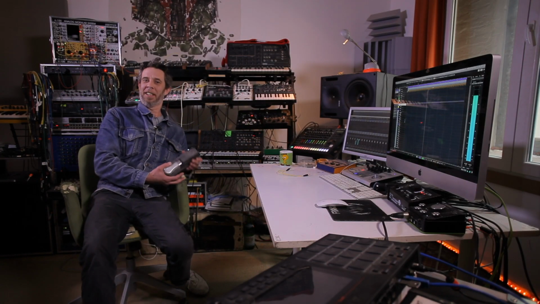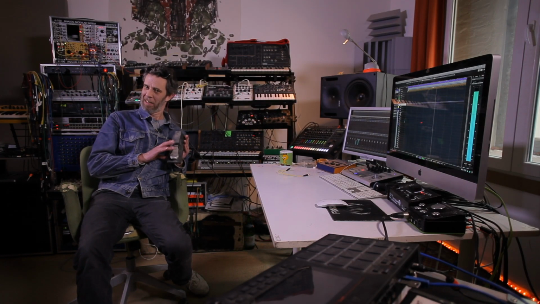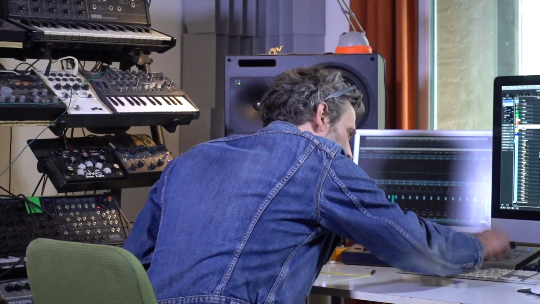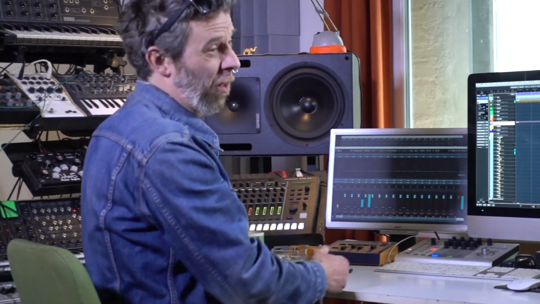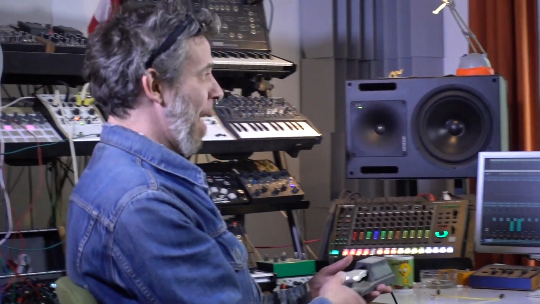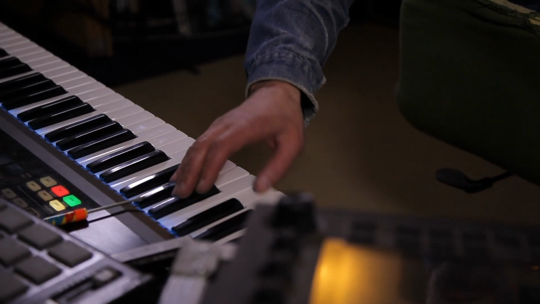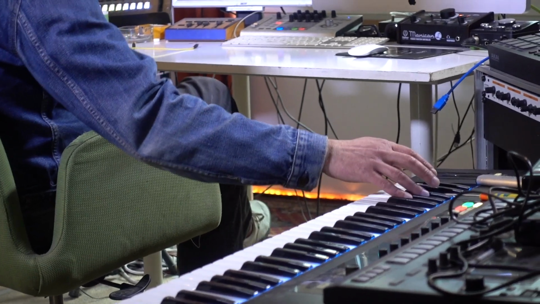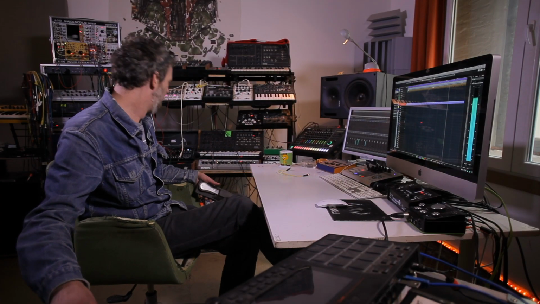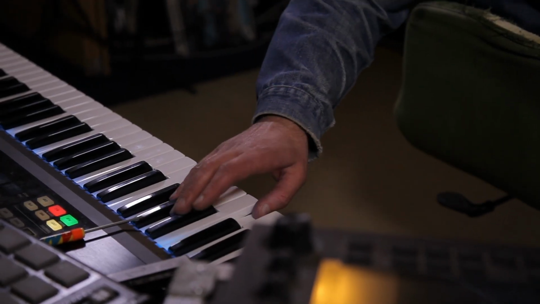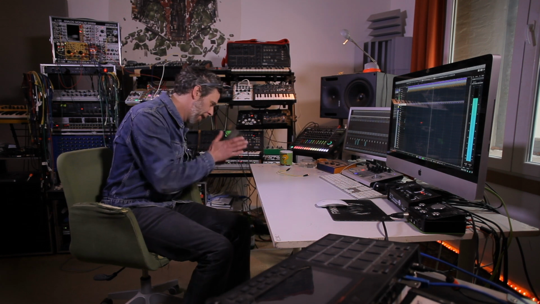Another thing that's pretty nice is this little fella, which is connected to the Steinberg C121. As soon as I hit this thing, it records. So I go. Okay, stop recording. Again, hit this thing.